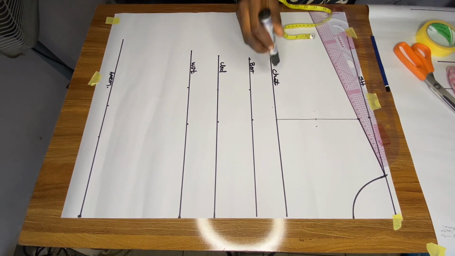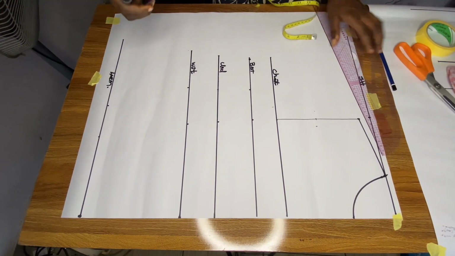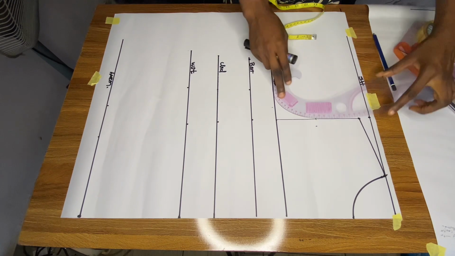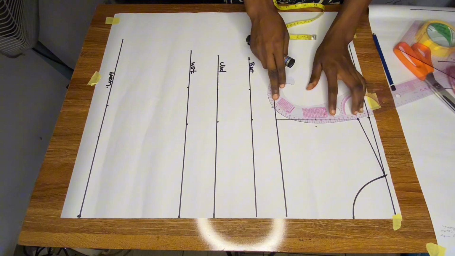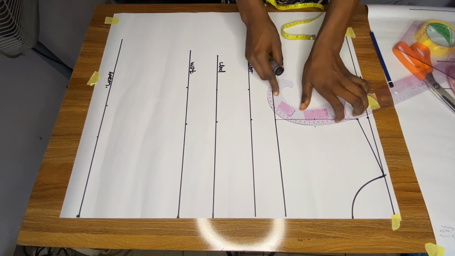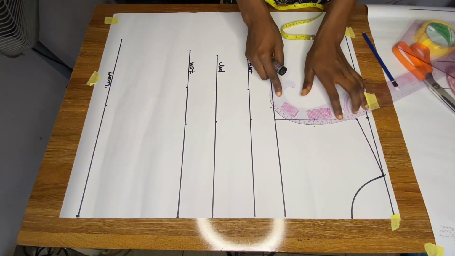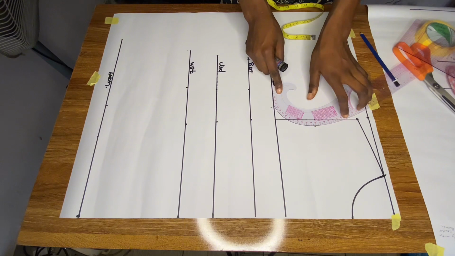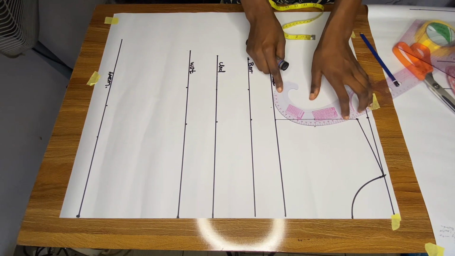So now after labeling it your chest line, the next thing you have to do is to draft out your armhole. You're going like this as you see me doing.